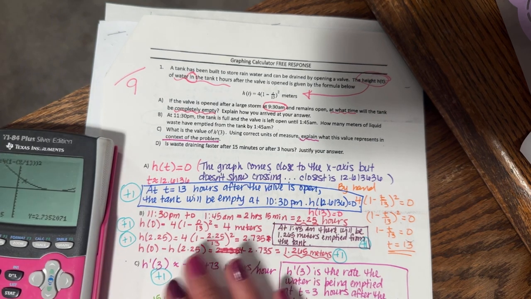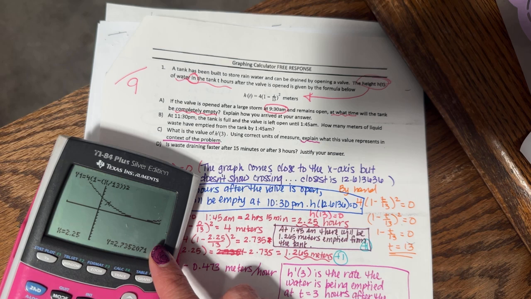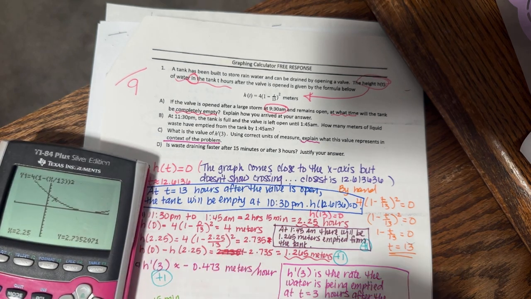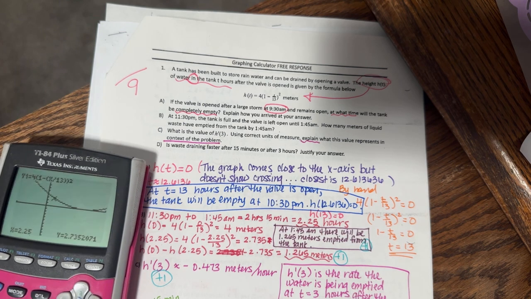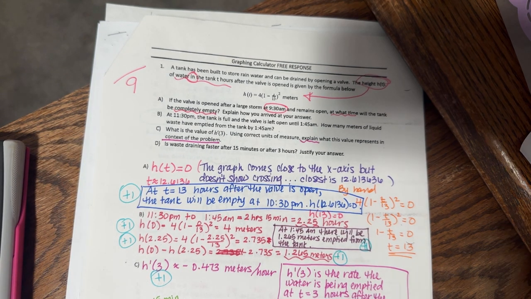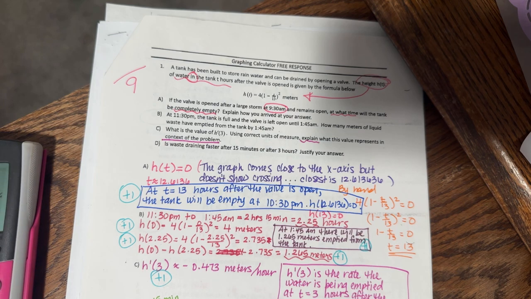I do both. I do by hand and by calculator when I can, but the calculator is much quicker than writing down all this work. So the idea behind the graphing calculator problem or problems is that it's supposed to save you time because you're under a time crunch. You have to make sure that you're taking advantage of your time as much as possible. Okay. So it's supposed to be faster for you.